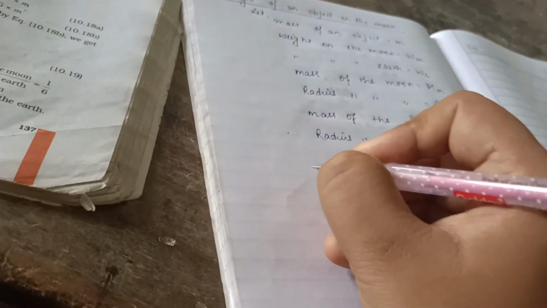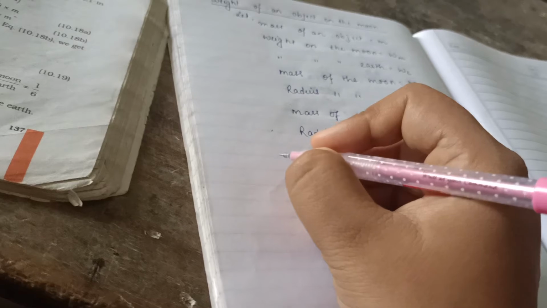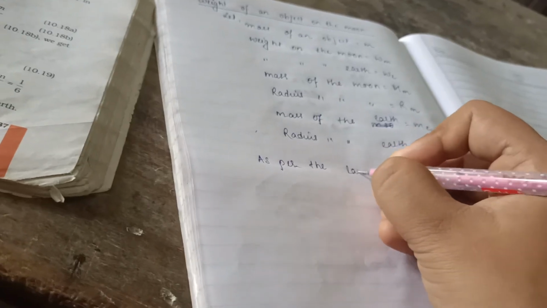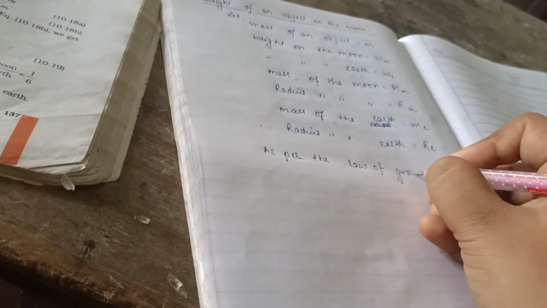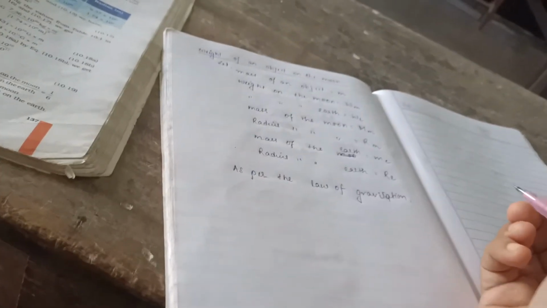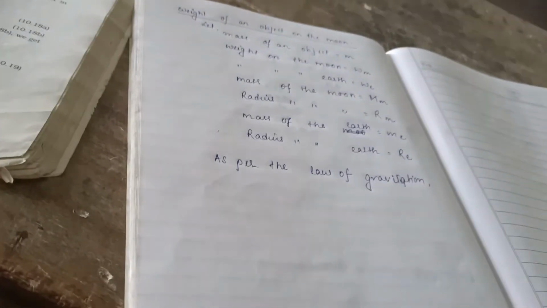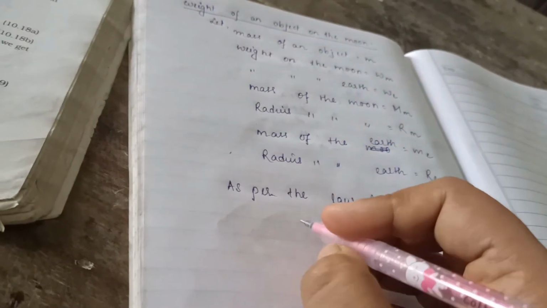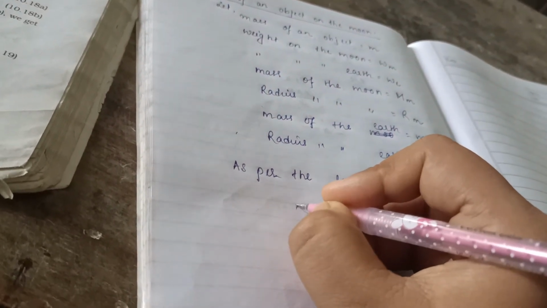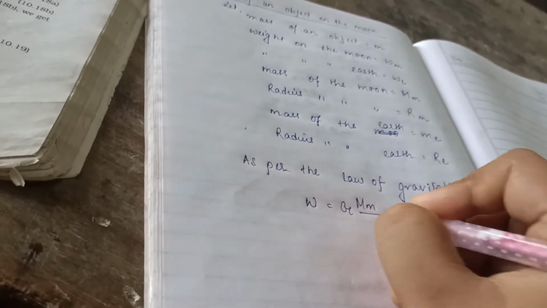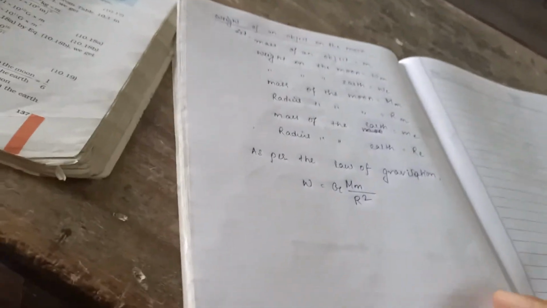So what is that relation? If we apply the universal law of gravitation, since we know weight is the force that is exerted by an object, instead of F we can write W. W equals G Mm by r square. This is the relation as per the law of gravitation.